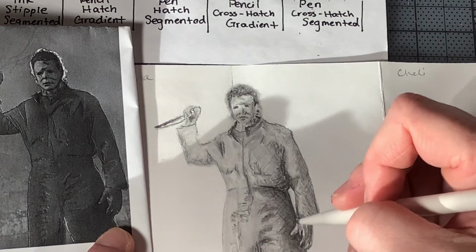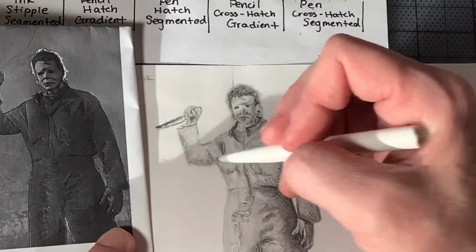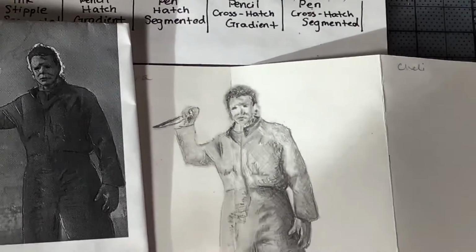All right, now I'll be ready for the next step. In the next video, we're going to begin working with adding color and details using multiple different media.